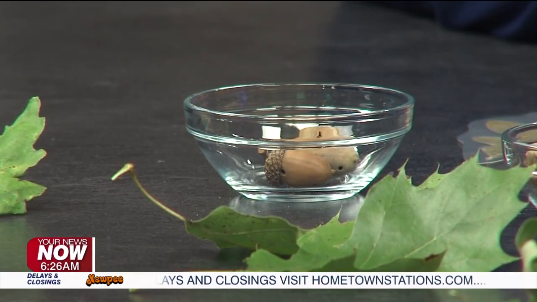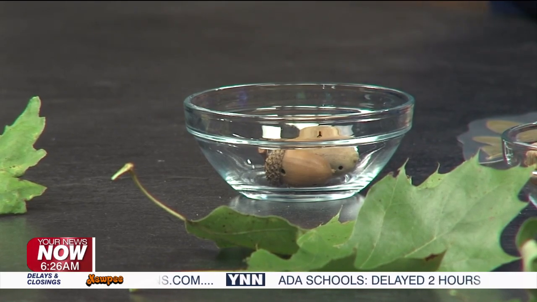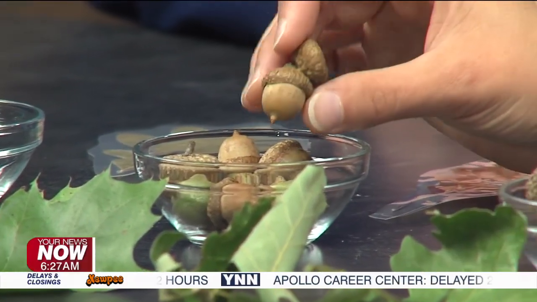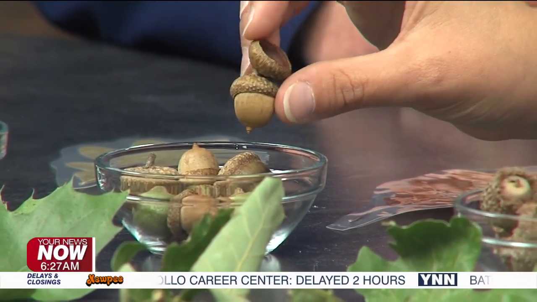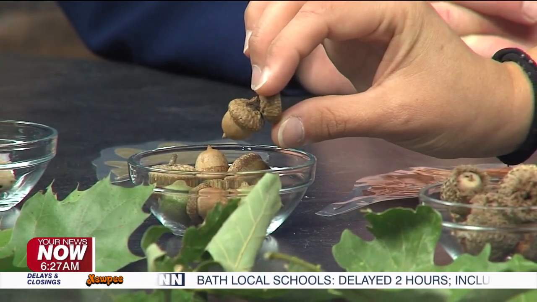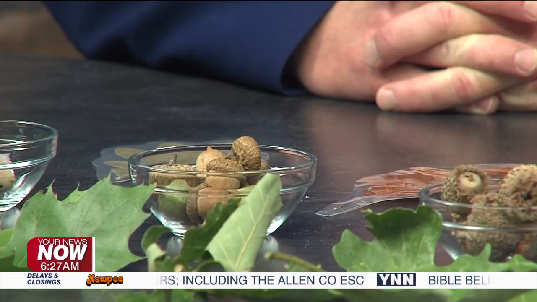Contrast that with my bucket of red oak nuts. My red oak acorns there are kind of smaller and rounder. To me, they look like the typical acorn shape. Look how cute they are. And they have a soft kind of shingle cap on them, nice and smooth. So you have red oak and white oak, from our northern white oak and a northern red oak.